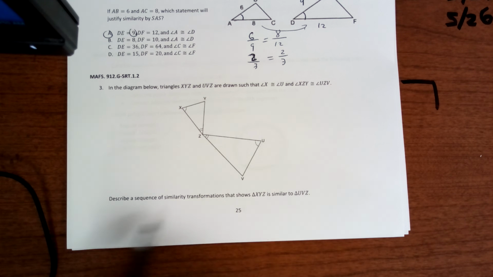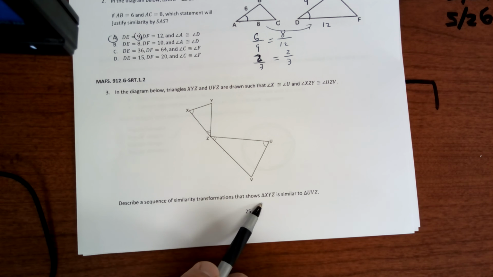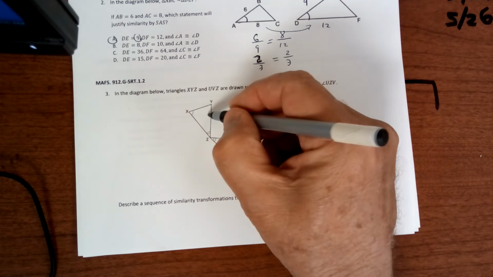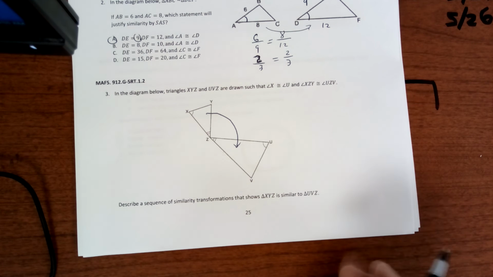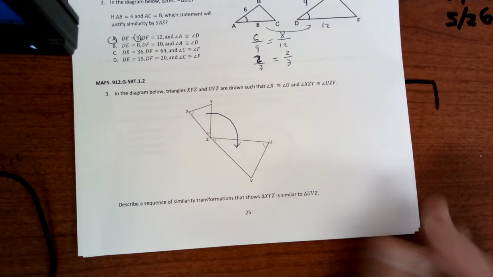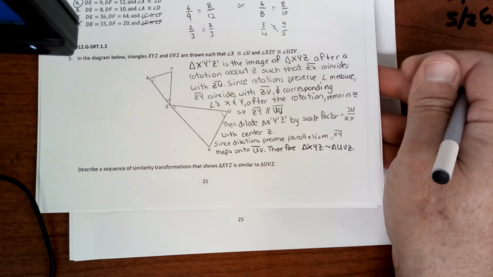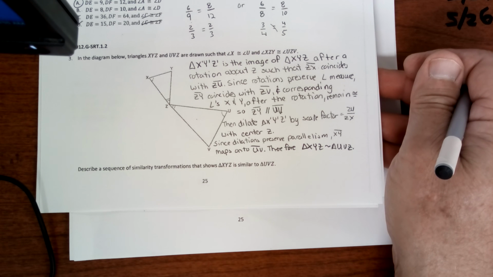Describe the sequence of similarity transformations. Well, you would certainly want to rotate this, and then you would want to dilate it and make it bigger. All right, try the next page. Let me just show you her answer while I have it here, and you can read through it on your own. Okay. All right, let's go on.